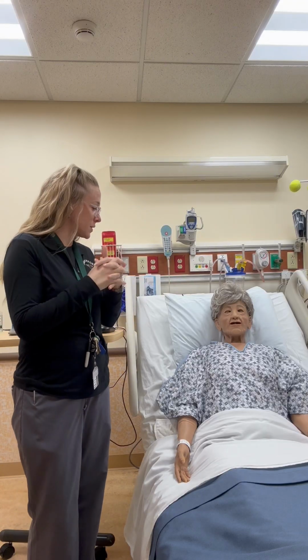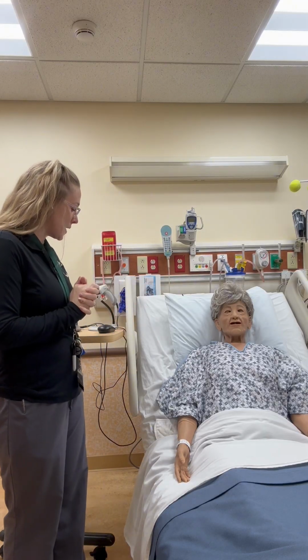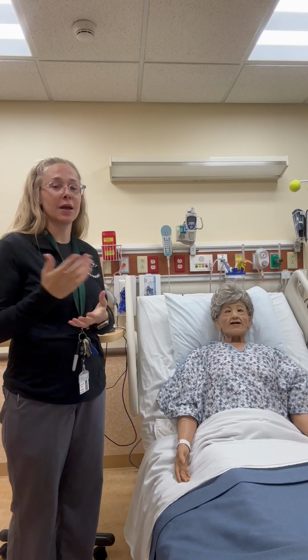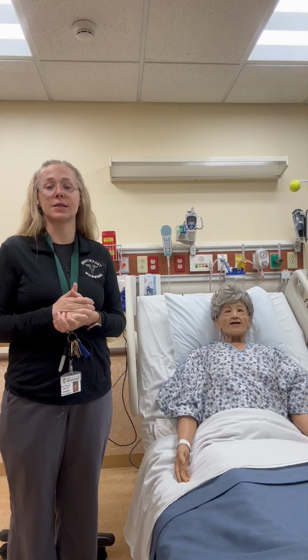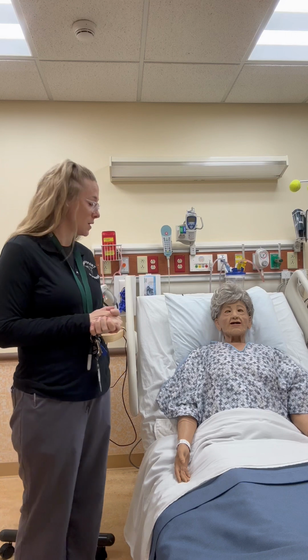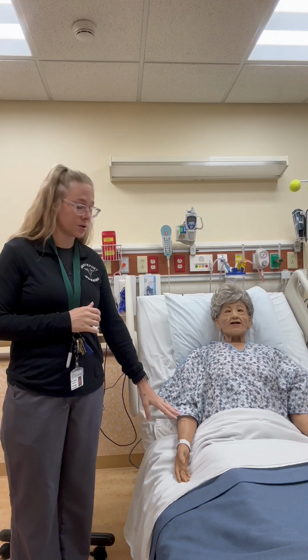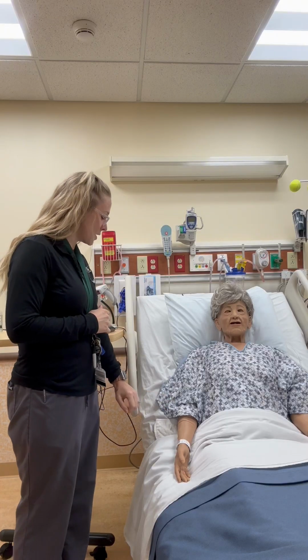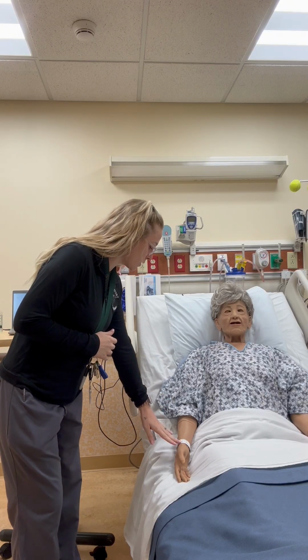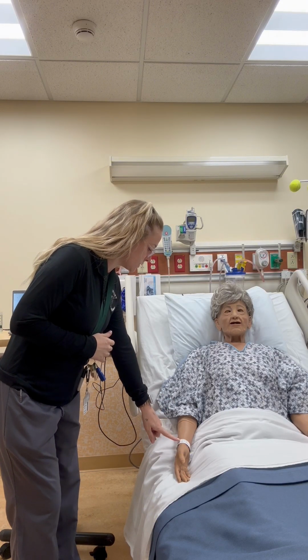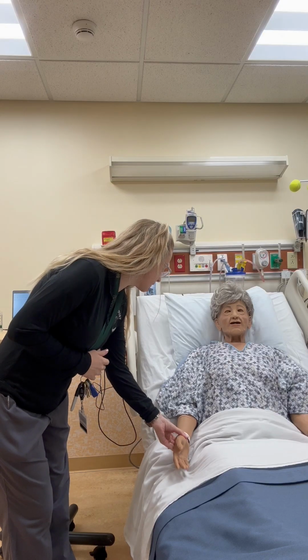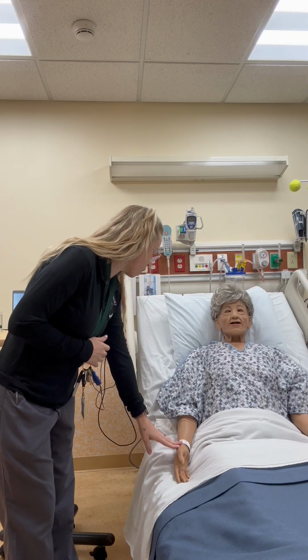We're going to introduce ourselves. Hi Mary, my name is Emily. I'm going to be your nurse today. Include your role, whether it is the nurse or the student nurse. We also want to double check her name band, her wristband. So, two patient identifiers. Mary, can I have your name and date of birth? Mary Holmes, date of birth is 7/15. You are 40 years old.